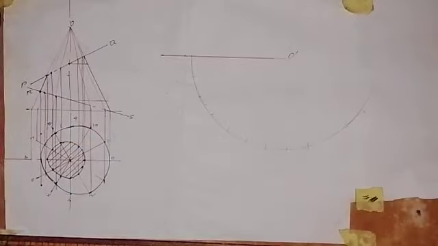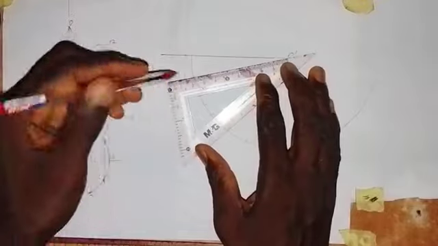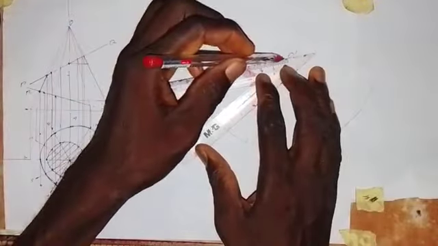All right, so I'm going to connect this point together with point O prime. It goes like this.